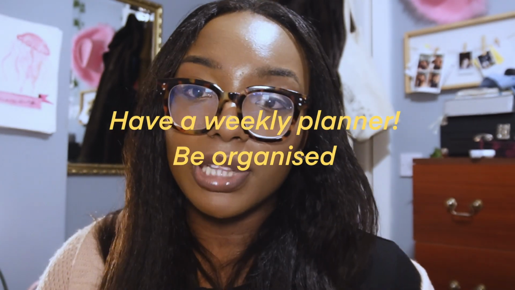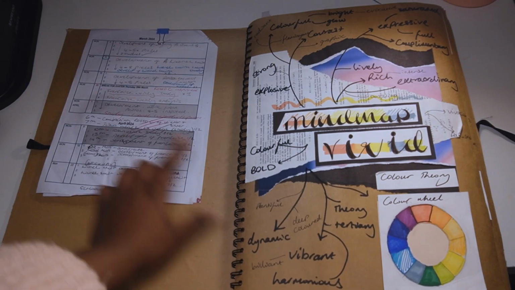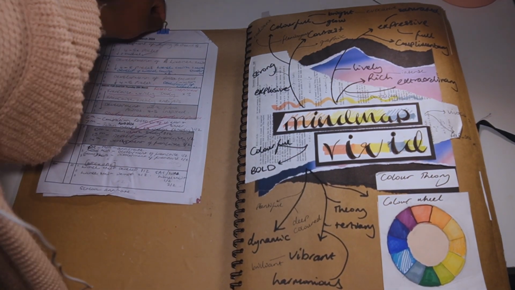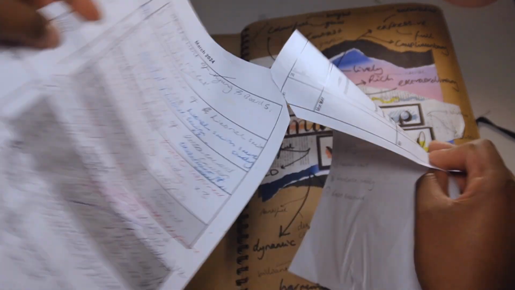My next tip for A-level fine art is try and have a weekly planner, almost like a countdown from the day you receive your exam, if this is AQA. Have a tracker document to track what you do every single week. For me, I had this, I found it, I think I've put it back where I got it from, but I will show it in the video as well.